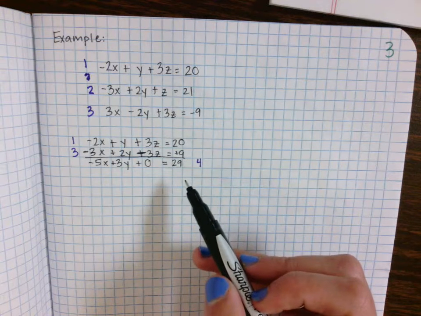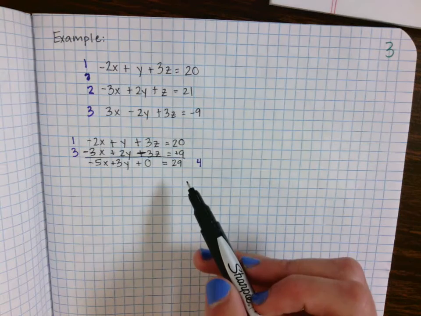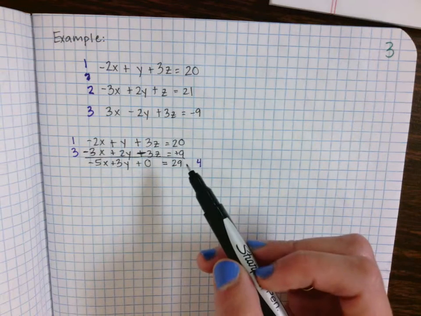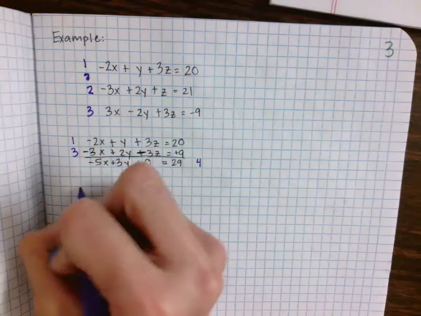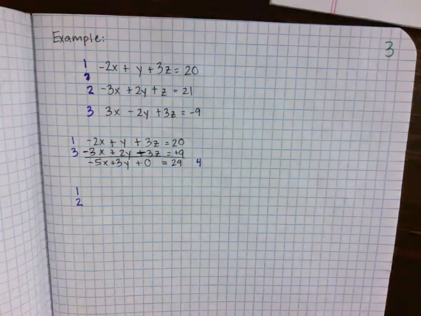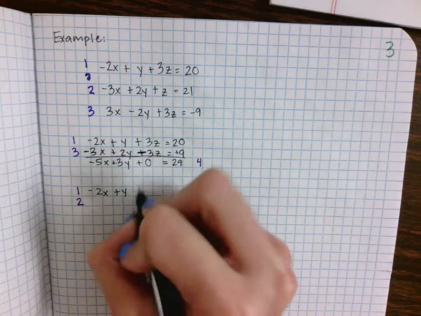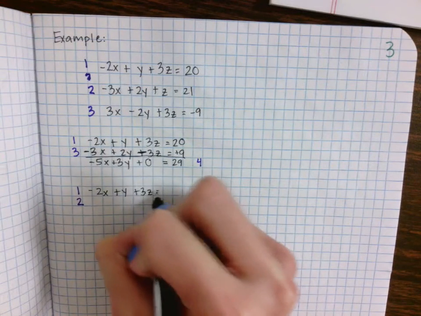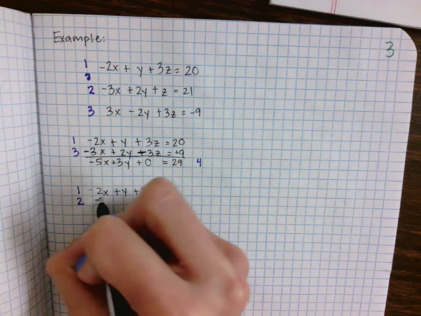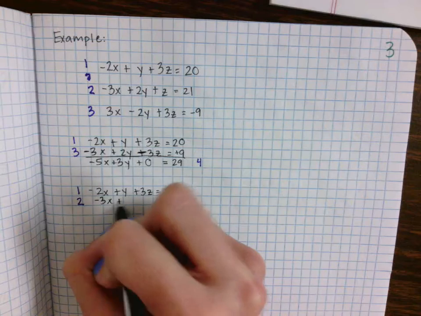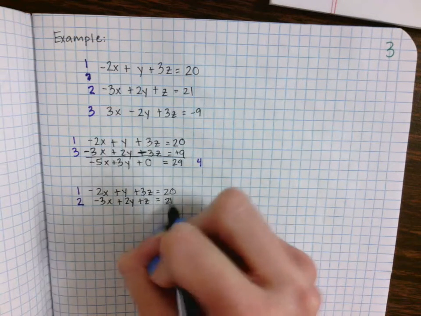Now we're going to multiply 2 by negative 3 and add it to the first equation to eliminate the same variable. So we're going to be looking at 1 and 2. So we've got negative 2x plus y plus 3z equals 20. And we've got negative 3x plus 2y plus z equals 21.